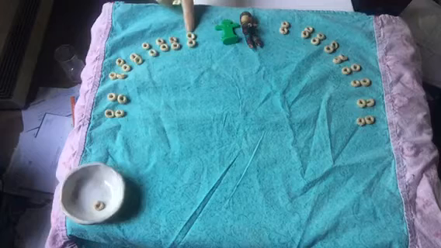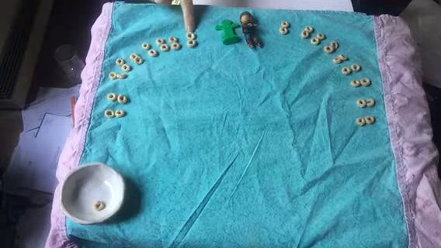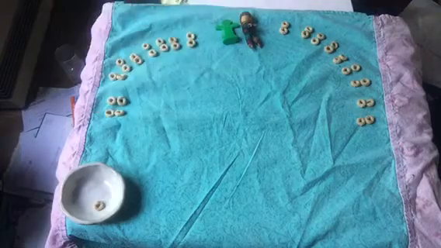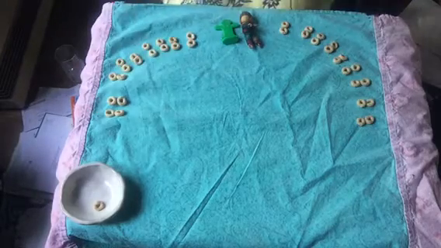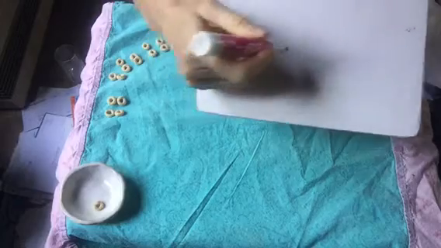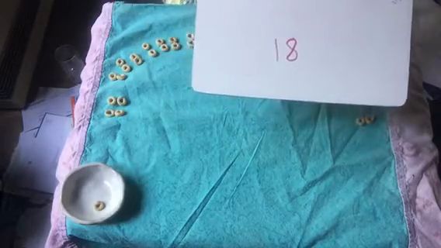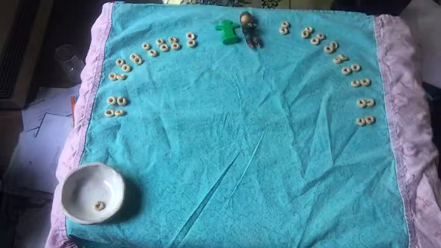So mine goes like this. 2, 4, 6, 8, 10, 12, 14, 16, 18. So my number in my pile is 18. But your number might be something quite different than that.